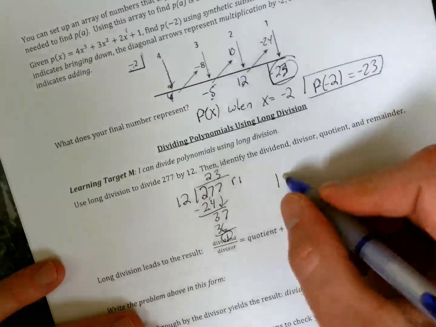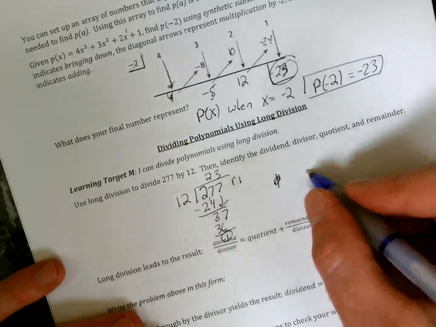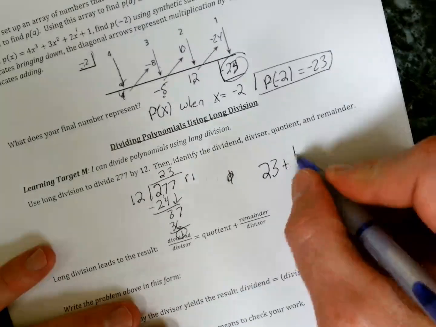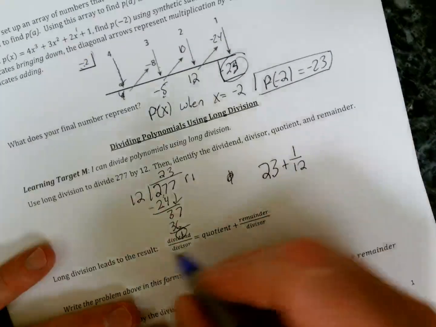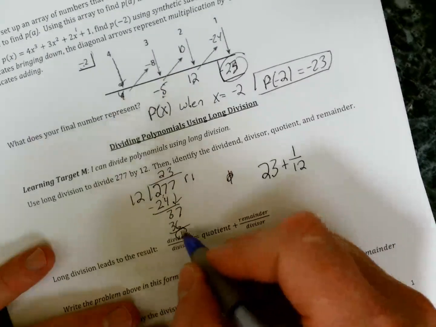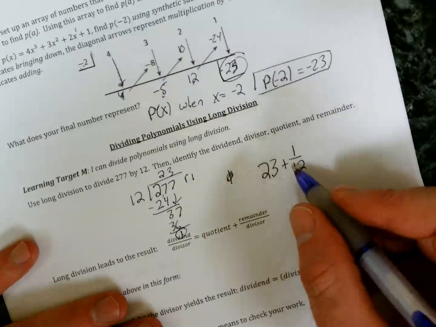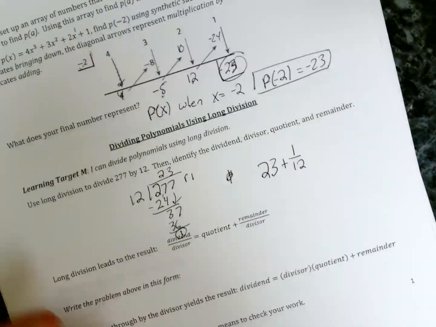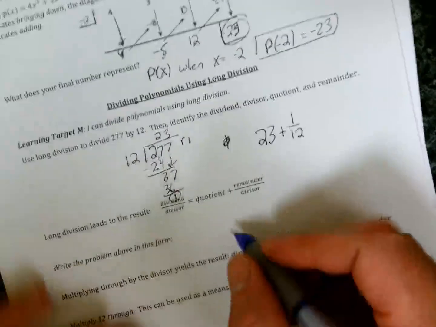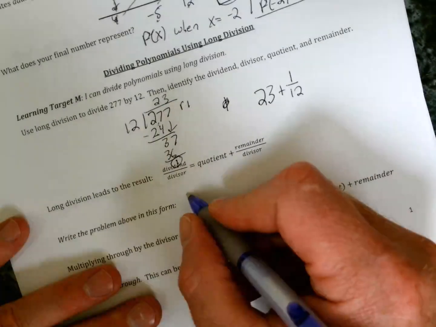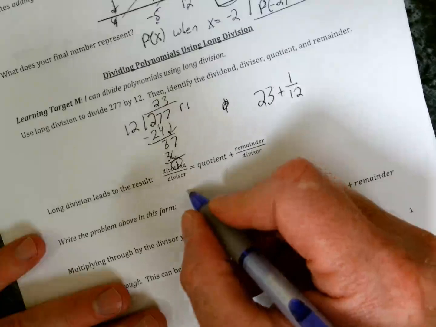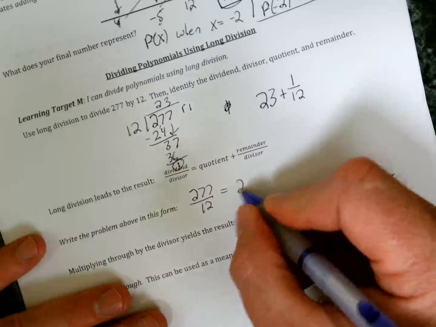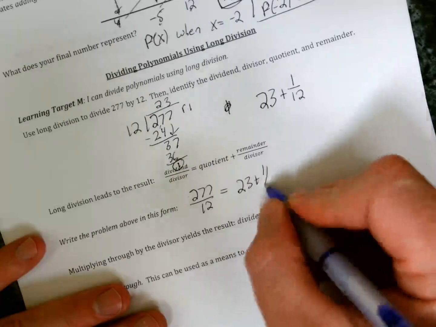But what it really is when you divide it, you get the fact that it goes in 23 times plus 1/12, because if this was a 2, that would be 2/12. If it was a 12, I'd have no remainder, and it would go back in there. So this is your fractional remainder, and to represent it as a fraction, we can write it down here. We're going to show that this is true: 277 over 12 is equal to 23 plus 1/12.